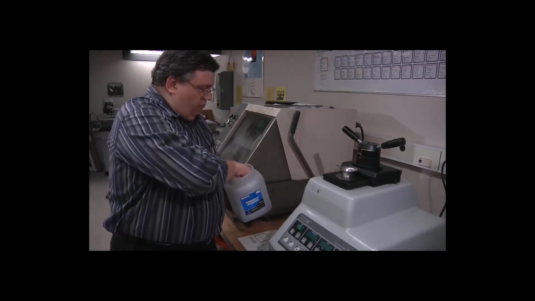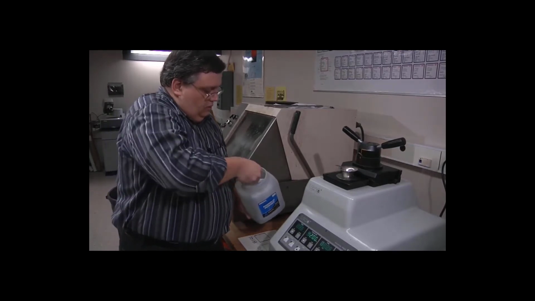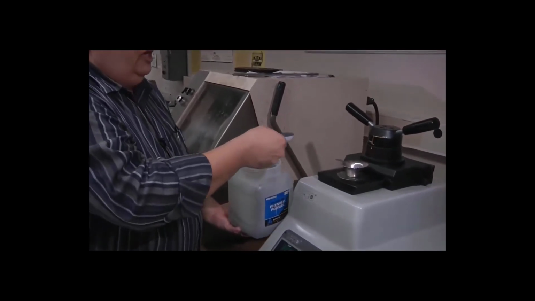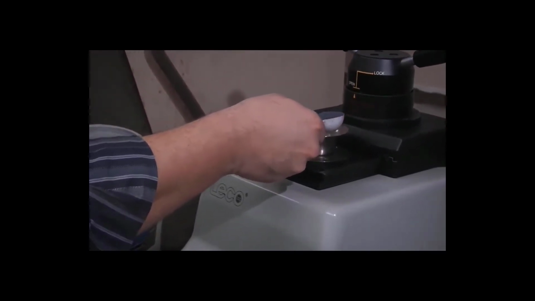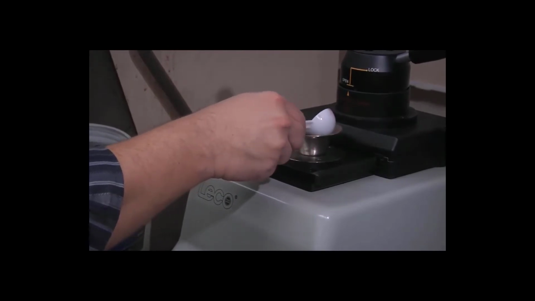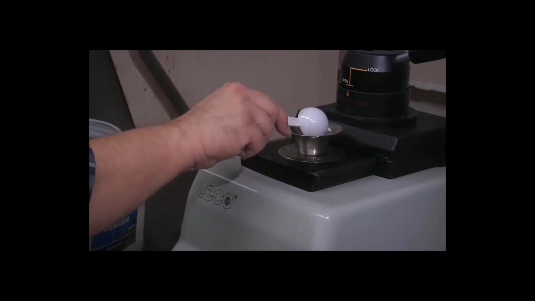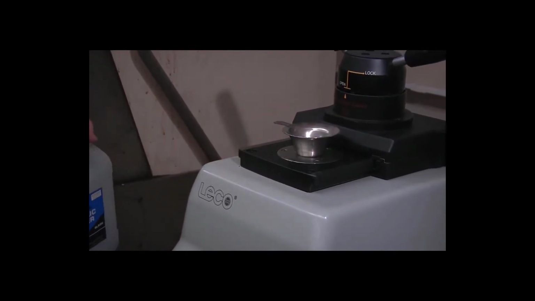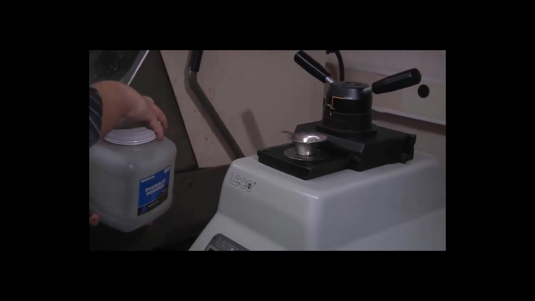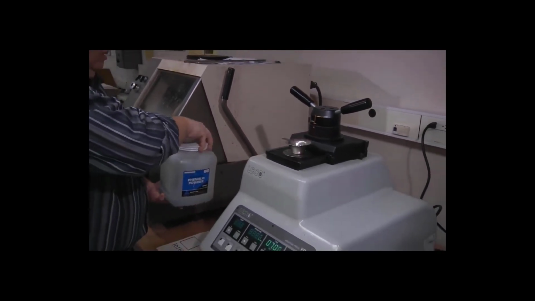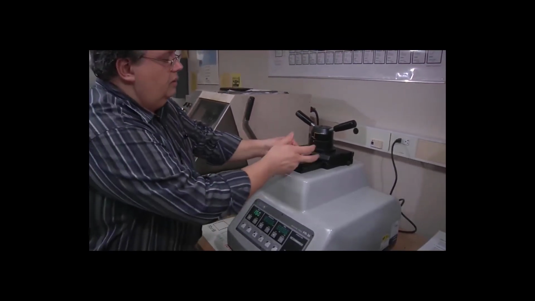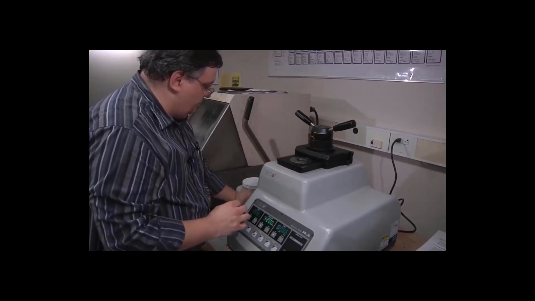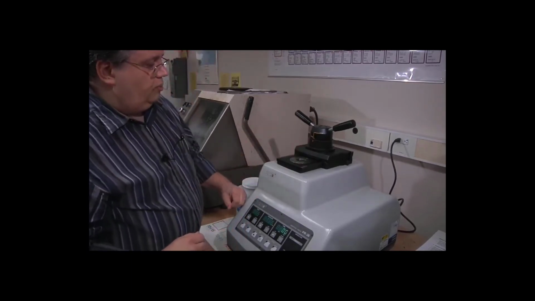One full scoop of powder. So I gently pour that down the funnel. Right. Tap the funnel to make sure all the powder went down. And we're ready to proceed.